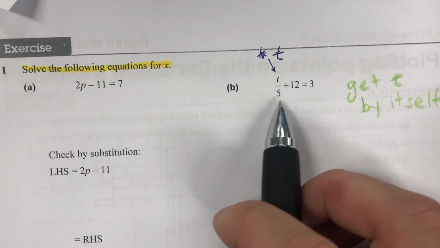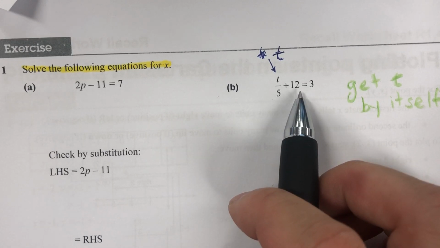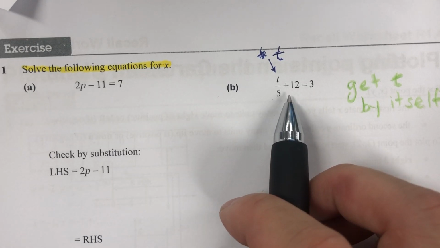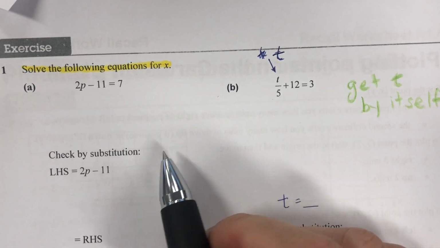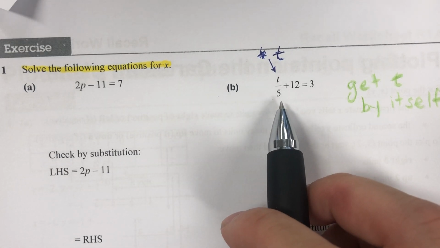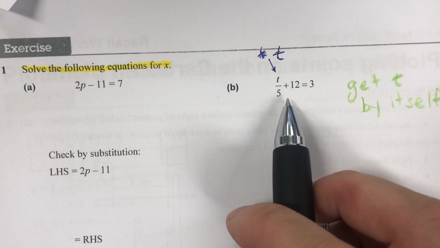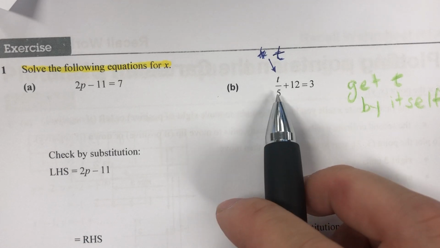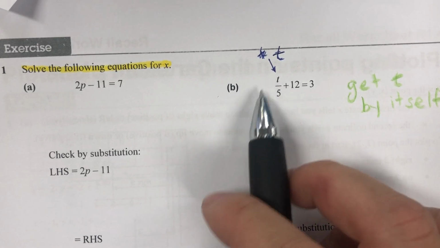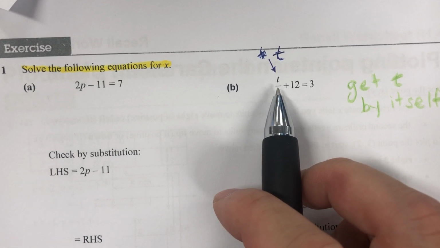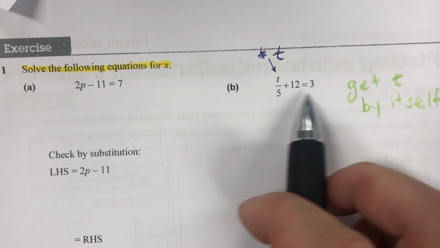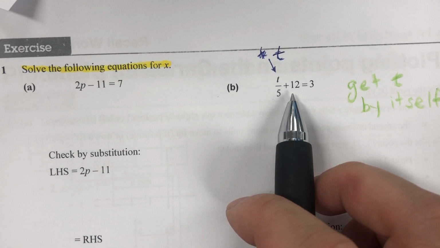The order that you choose to do the changes is very important, because done one way it's less work, and done another way it's more complex. So the rule is simple: first get rid of everything that's around the t, meaning other terms. In this case, the plus 12. I want to get rid of that.